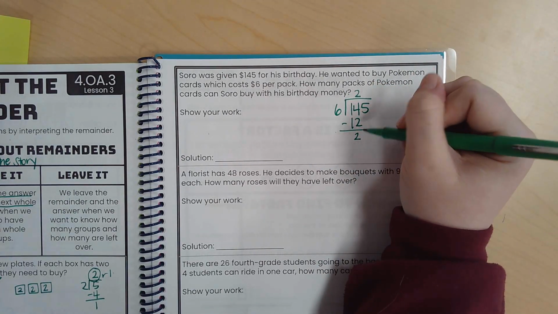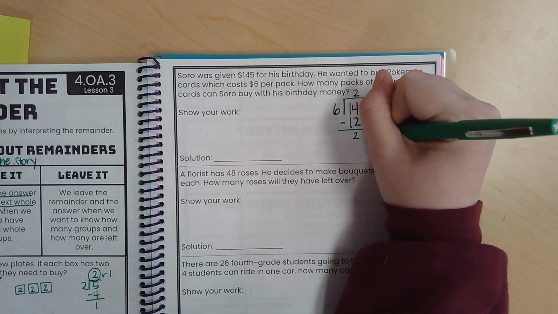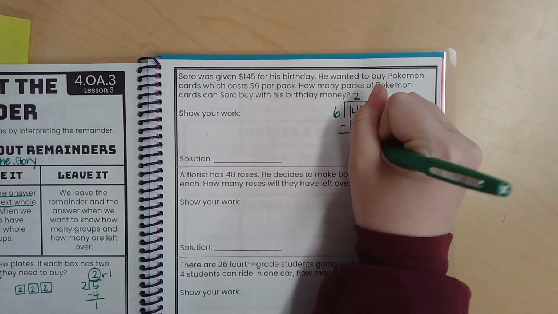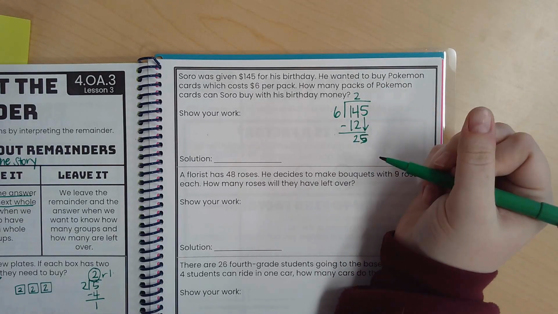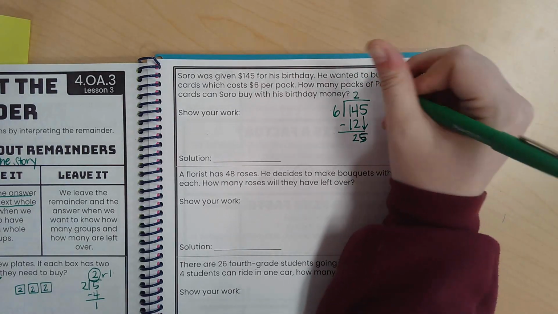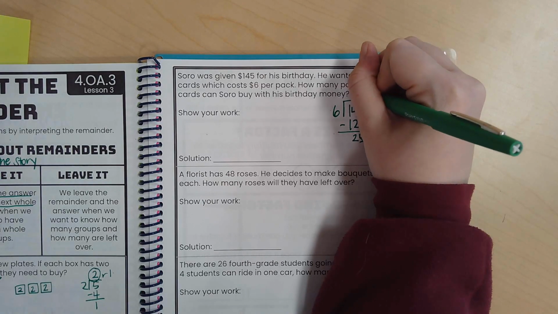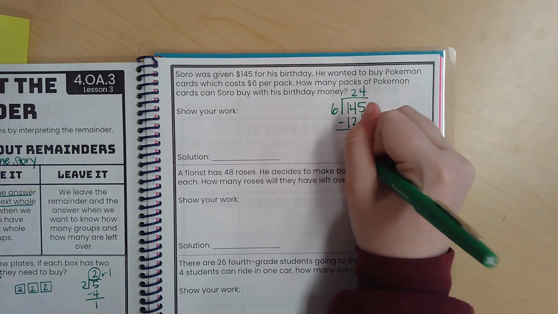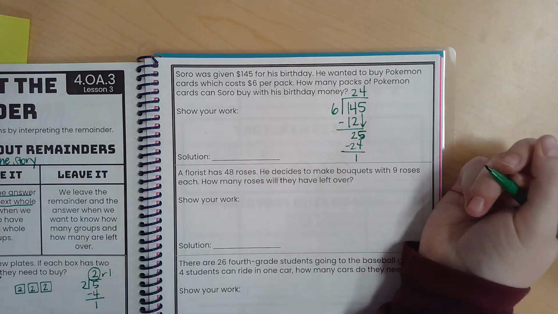Now we bring down the 5, which we've talked about before, which is 25. Excuse my ugly 5 there. Okay, 25 divided by 6 will get us to 4. 6 times 4 is 24. So we're going to subtract, and we're going to have 1 left over.